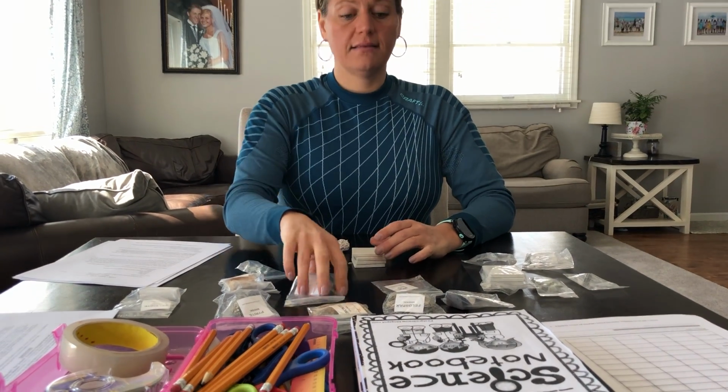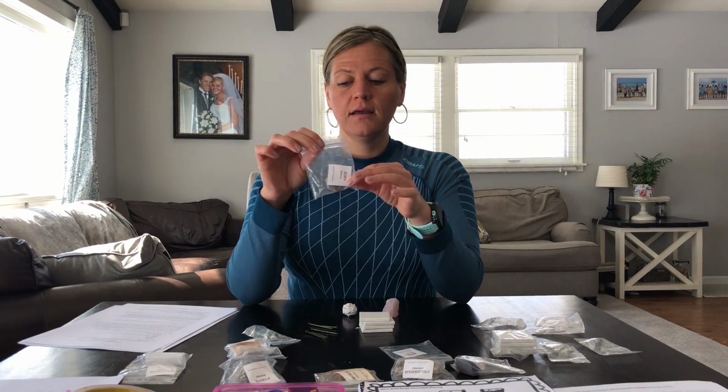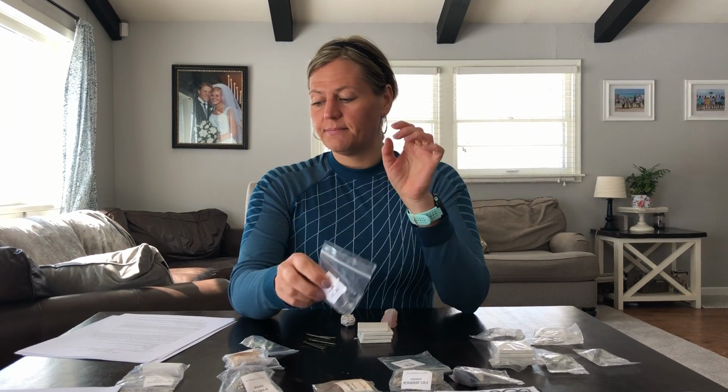This is Cycle 1 Science weeks 21 and 22. The materials, it's mineral identification. The materials you are going to need are from your science bins, and there's a bunch of rocks. There's about 10 of them in your science bins.